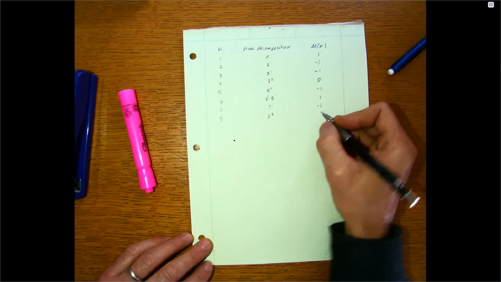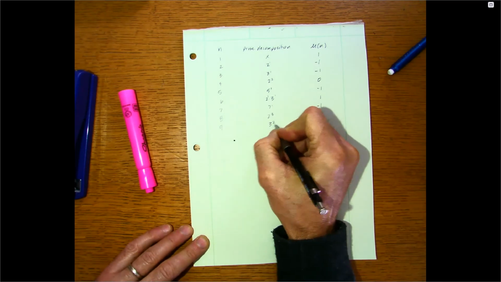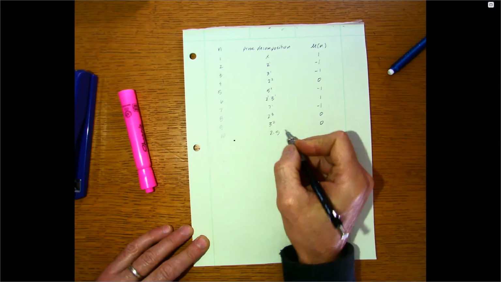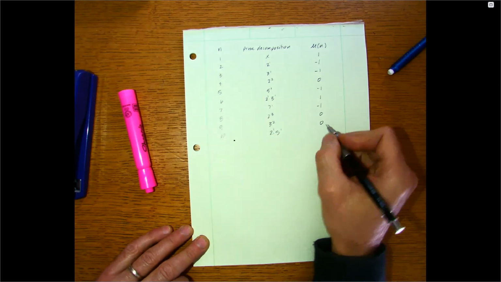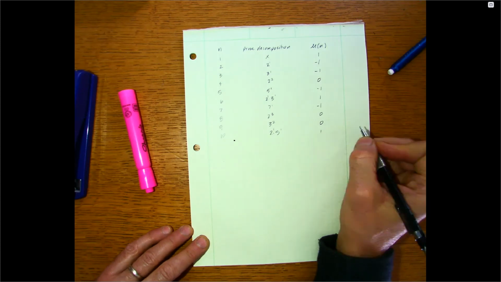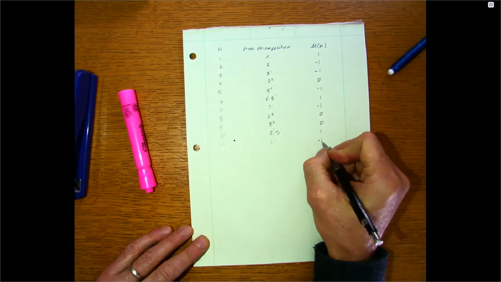That p squared is 2 squared, so it reports a 0 here. 9 is 3 squared, reports a 0 here. 10 is 2 times 5, so it'll be very similar to 6, 2 times 3. So we raise negative 1 to the 2 power, and we get a 1. 11 is just 11 to the first, so it's a negative 1.